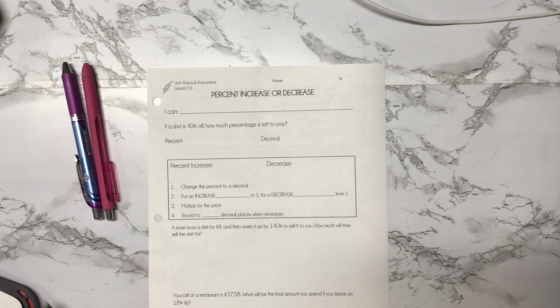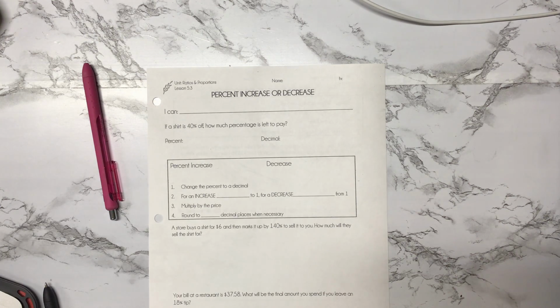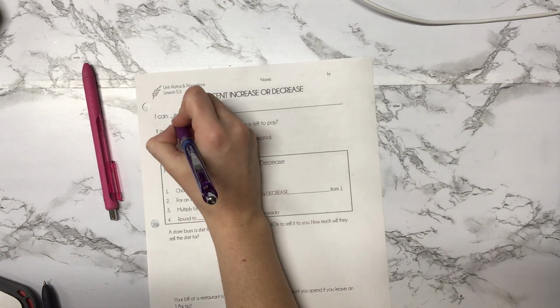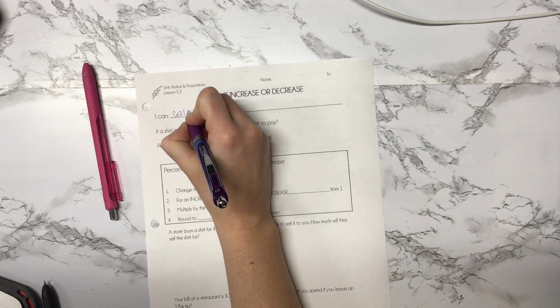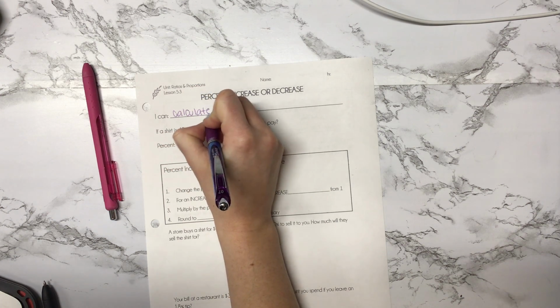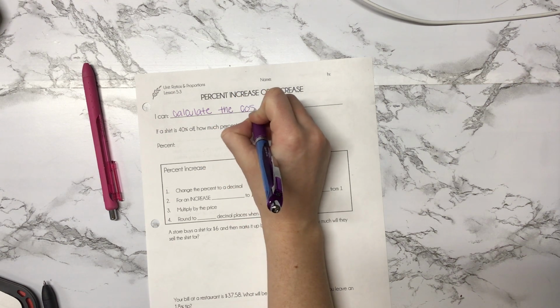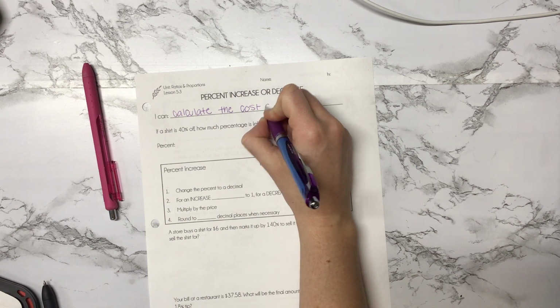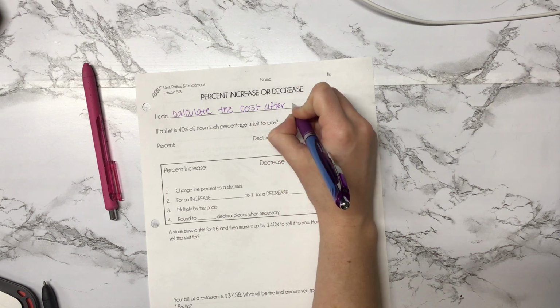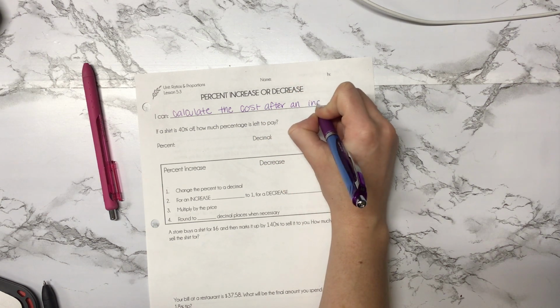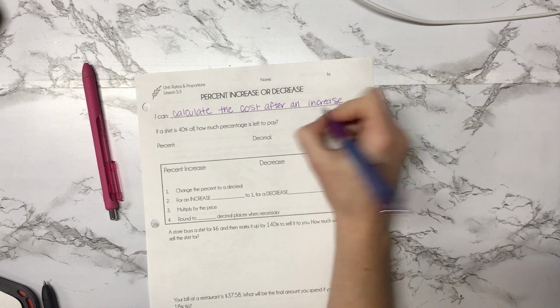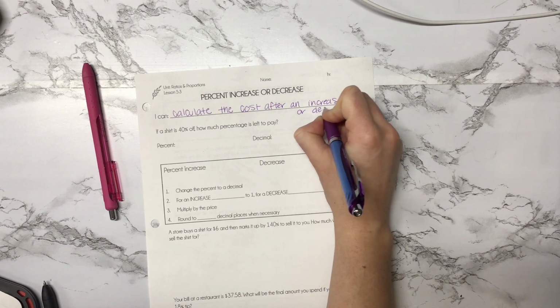So with our I can statement, we're going to say that I can calculate the cost after an increase or decrease.